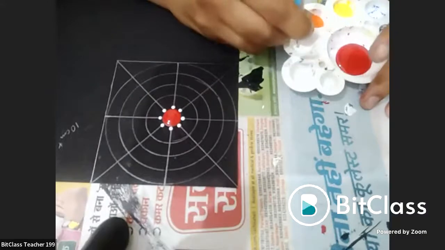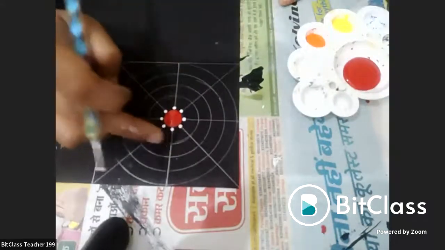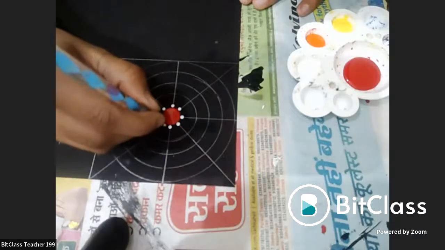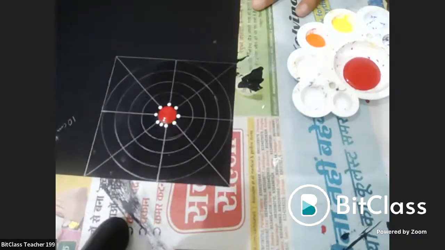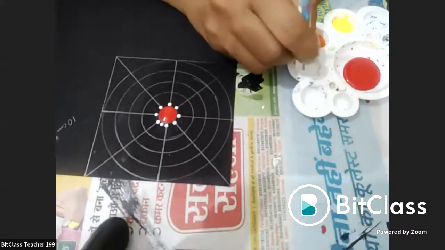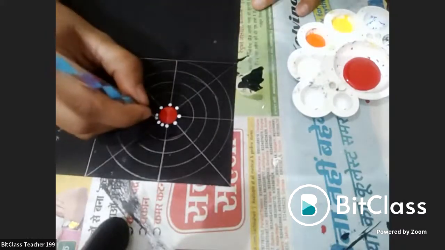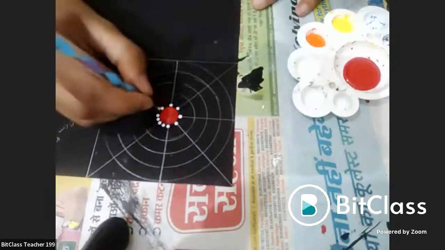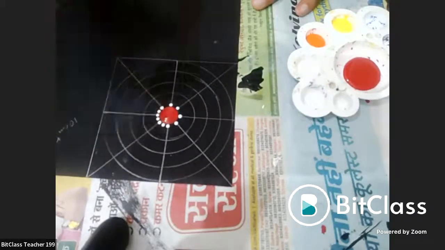So I was talking about that between these two dots, how many dots can I place? I can place only a single dot here. That is only one dot here like this. Next, again, dipping my tool and placing another dot here. Again, dip your tool and place another dot here.